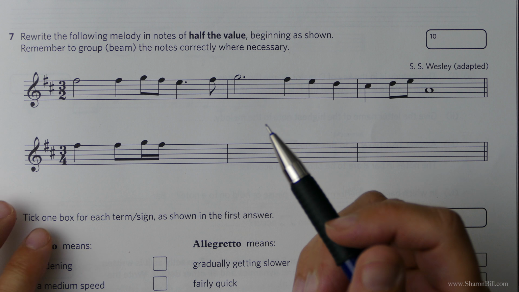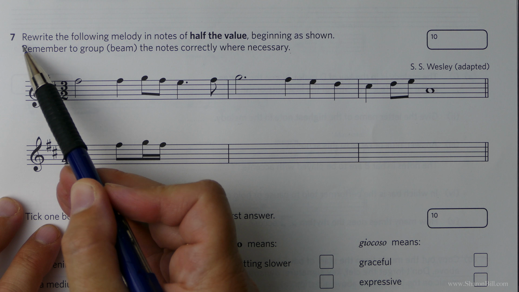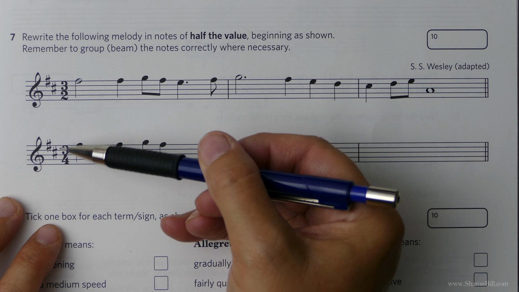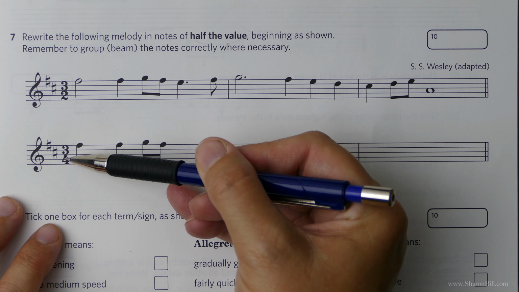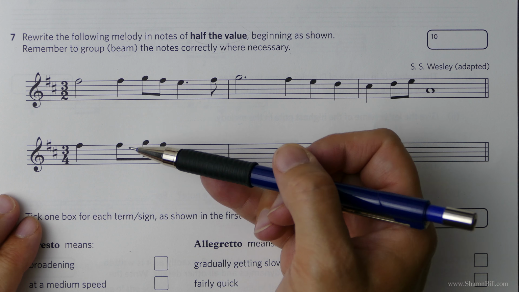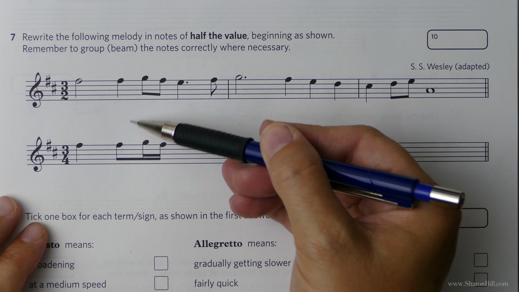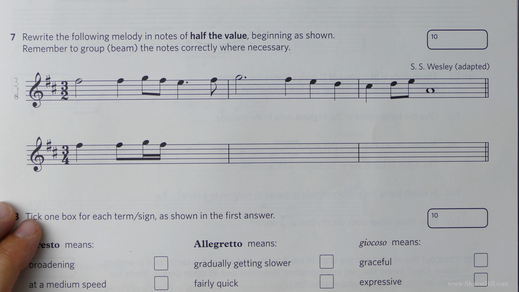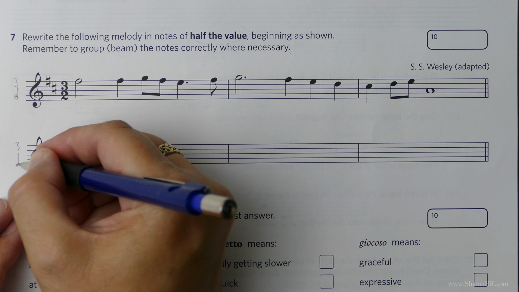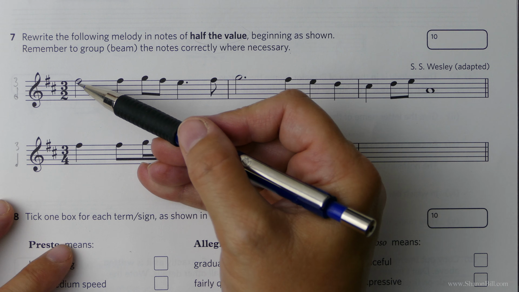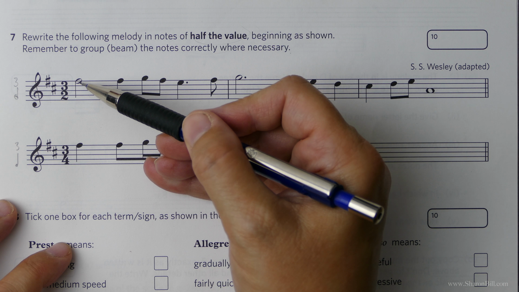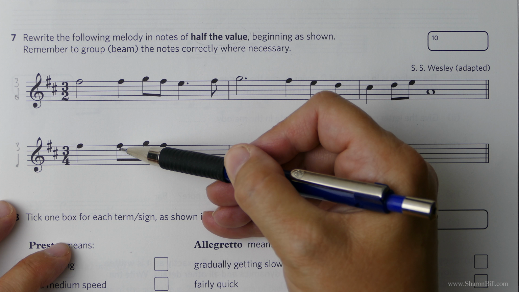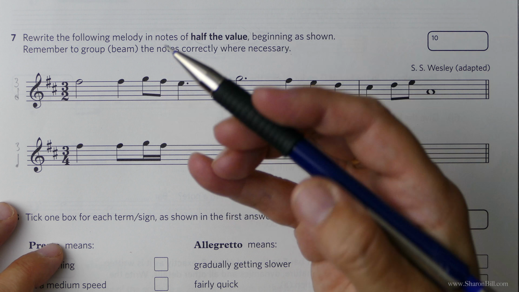So question 7 asks us to rewrite the following melody in notes of half the volume. Now they very helpfully changed the key signature for us and started it off, so even if you didn't quite get the gist, you could soon work it out from what they've done. We're going from 3 minim beats per bar, 3 half notes, to 3 crotchet beats per bar, so everything's halved, so the minim becomes a crotchet, or the half note becomes a quarter note. You can see here we've gone from crotchet to quaver, quaver to semi-quaver, and so on.